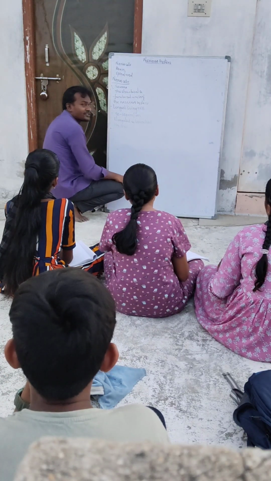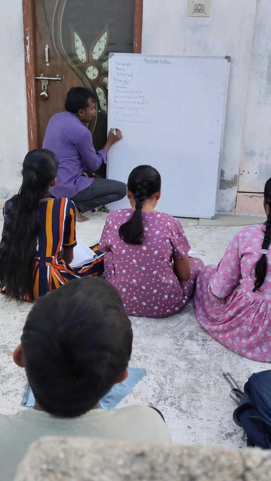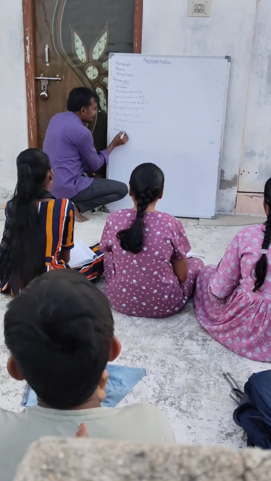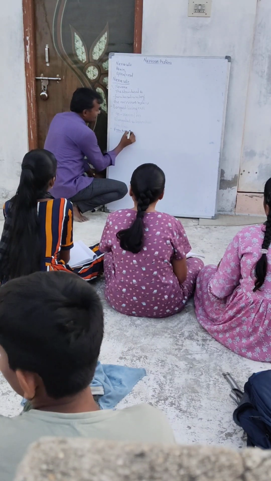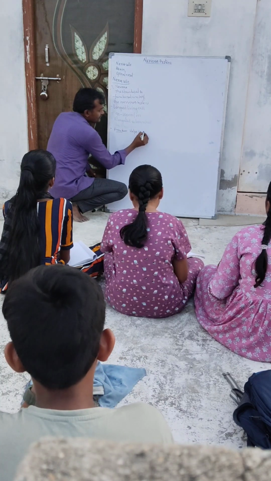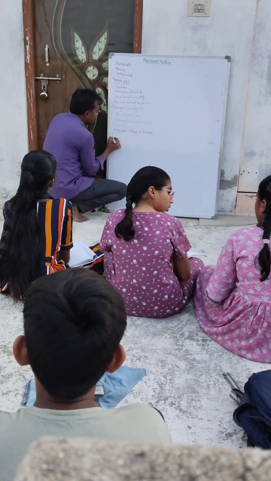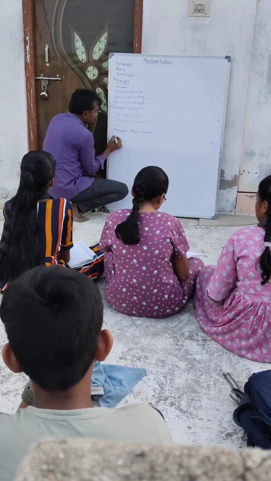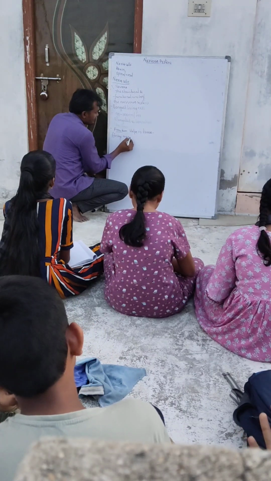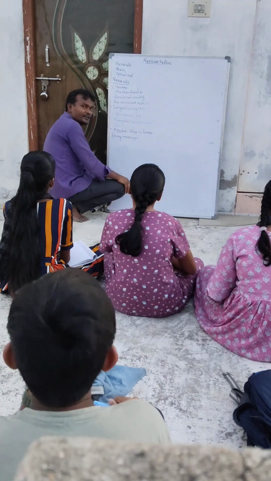What are the main functions of nerve cells in the animal body? Nerve cells help in transferring messages in the animal body.